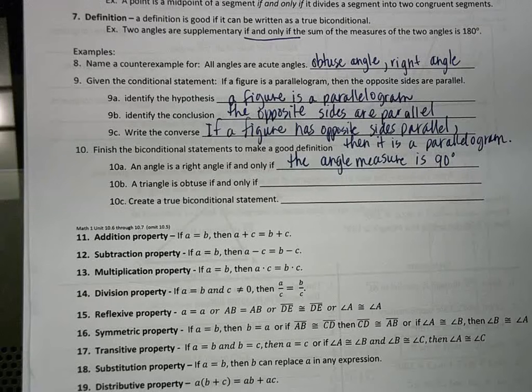Okay, so now for 10B, a triangle is obtuse if and only if what? Talk in your groups. What do you think?